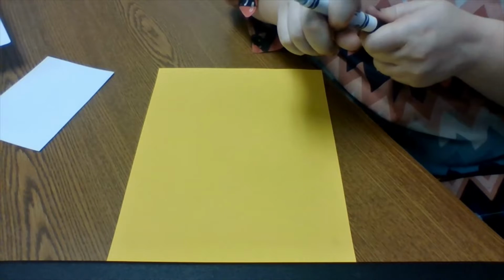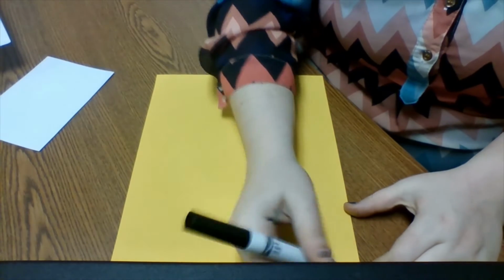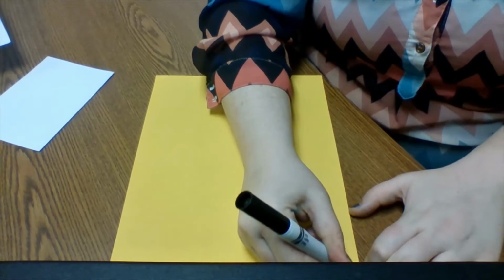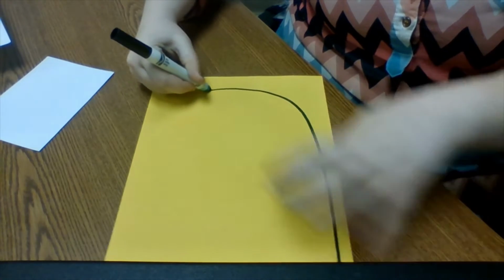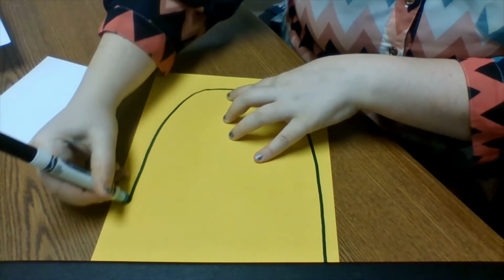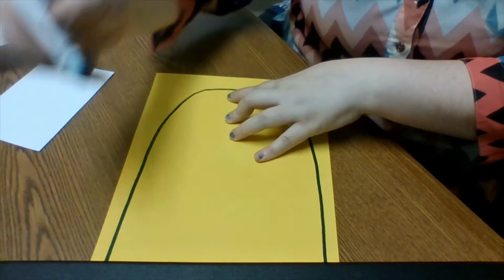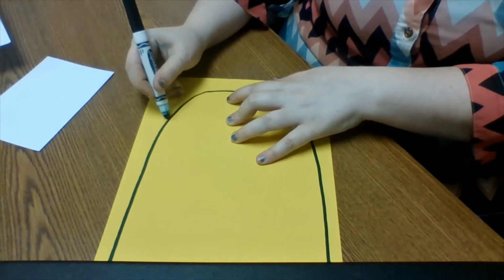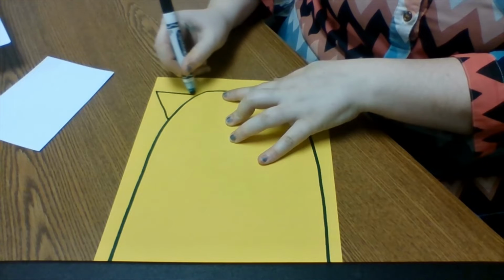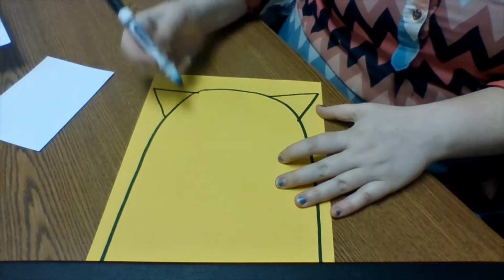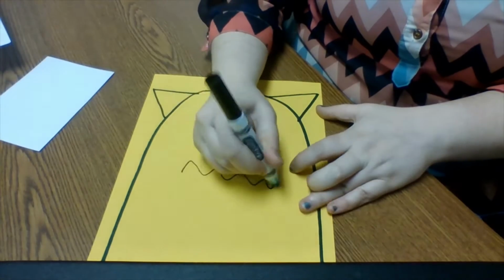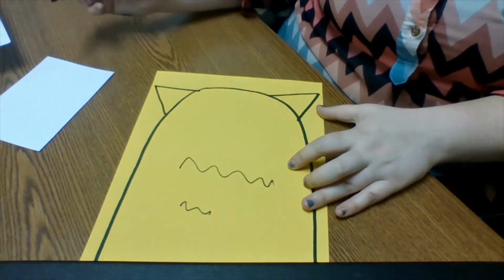The very first thing that I am going to do is create an arch or a rainbow line that fills up almost my entire sheet of paper. It's okay if it's a little wonky because this guy is not standing still as a statue. I'm going to add some ears. And on this side of my paper, I'm going to write my name and my class code.